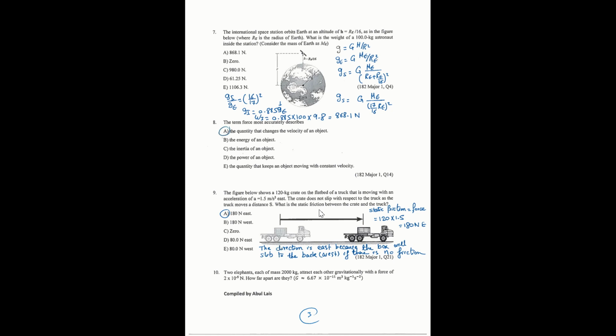What is the static friction between the crate and the truck? Okay, so first thing we need to find is the static friction. Now, because this crate is not slipping, the static friction must equal the force that is applied to the crate. Now, how can we find the force?